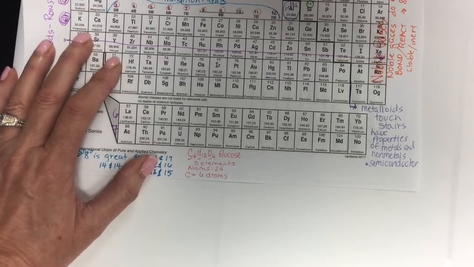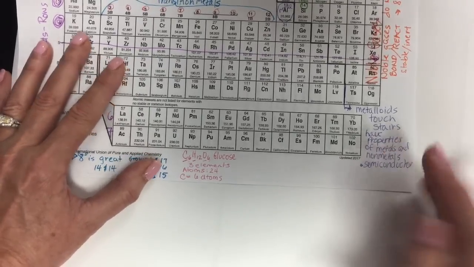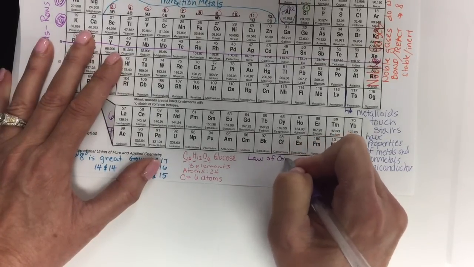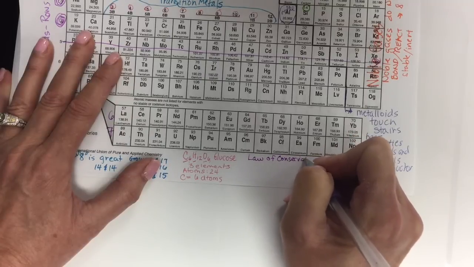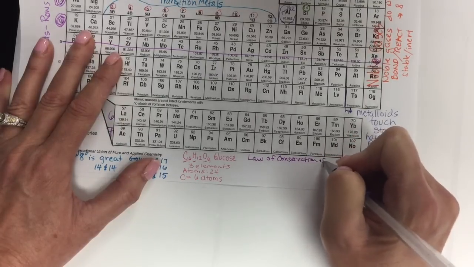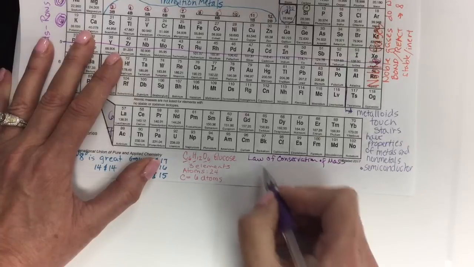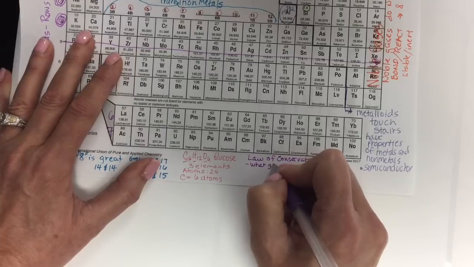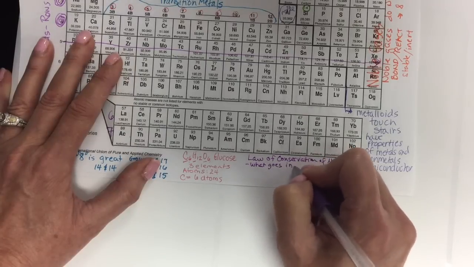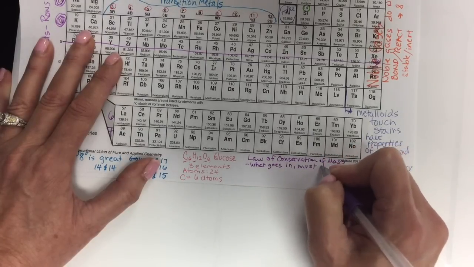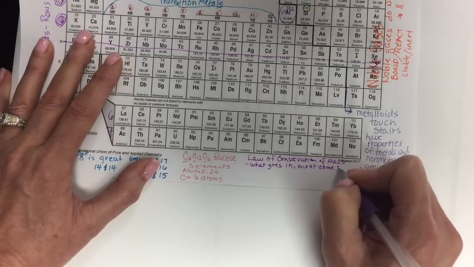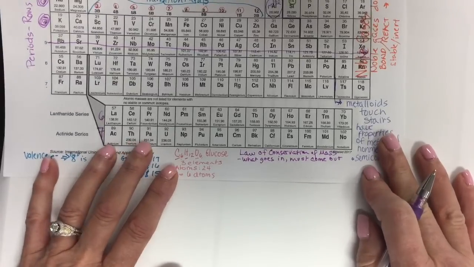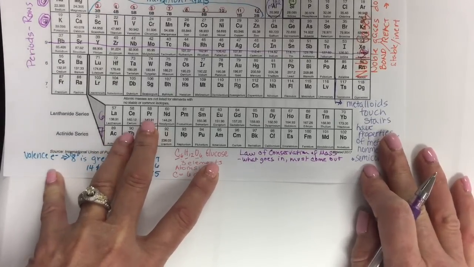All right. Another issue I wanted to address before we are done here today is the law of conservation of mass. If y'all remember it correctly, it says what goes in, what? Must come out. That's right. So atoms are not created or destroyed during a chemical reaction. They just bond and rearrange themselves to create new substances when they bond.